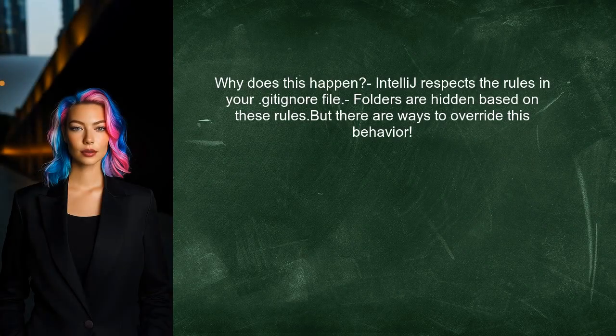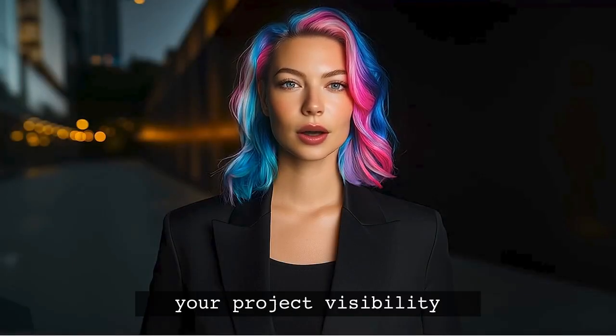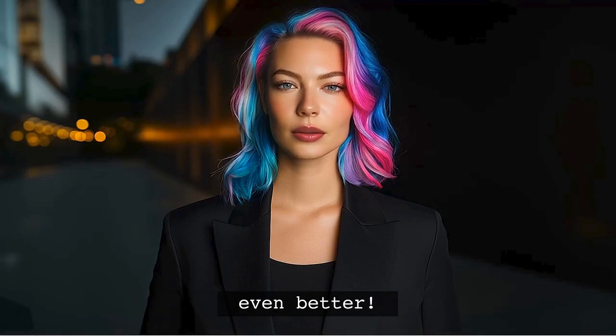So why does this happen? IntelliJ respects the rules set in your .gitignore file, which is why those folders are hidden. But there are ways to override this behavior without removing them from your .gitignore. Let's explore how to do that. And stick around. I've got a handy tip at the end that will help you manage your project visibility even better.